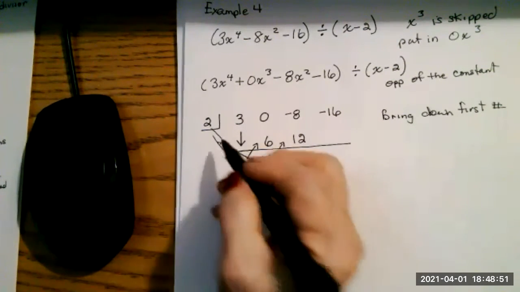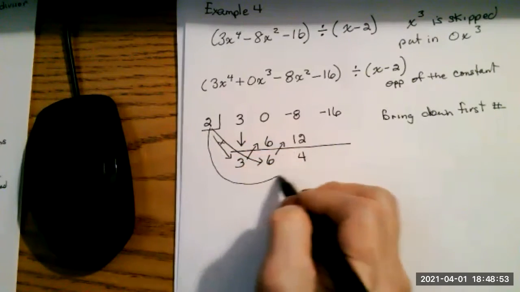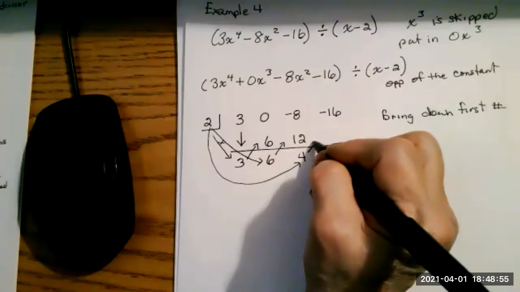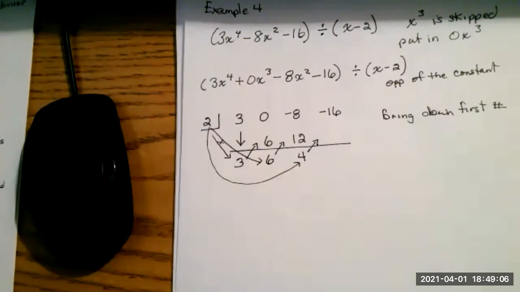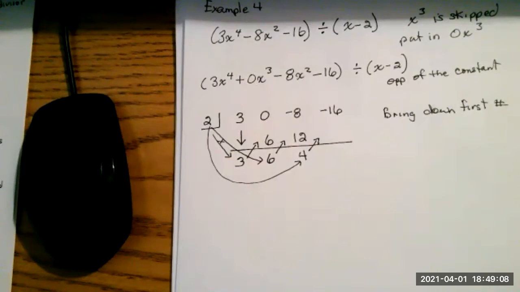Now I'm going to take my 2 and I'm going to multiply it by this 4, and I'm going to put my answer right there. Okay. 4. I have something wrong. There's an error. Whoever finds it gets a point.